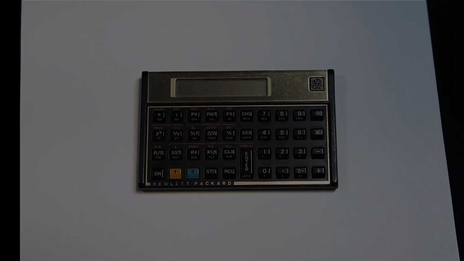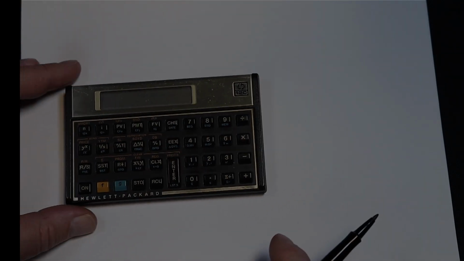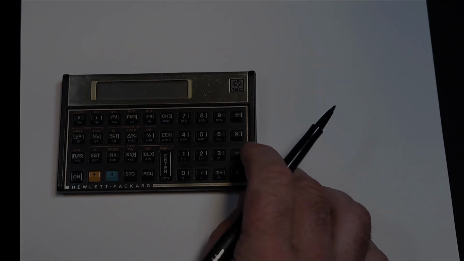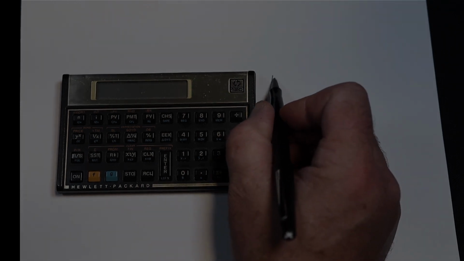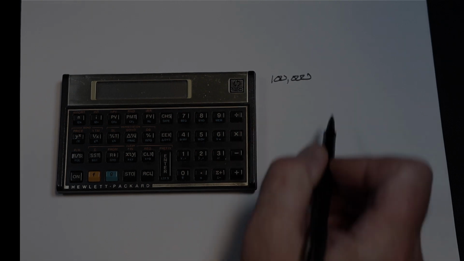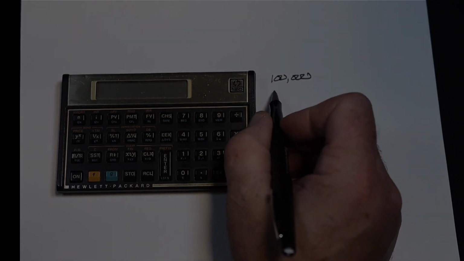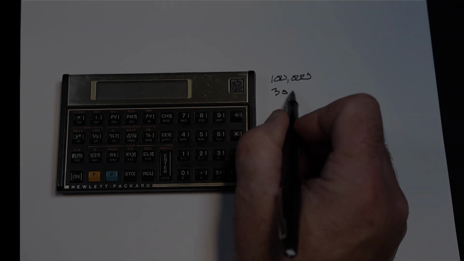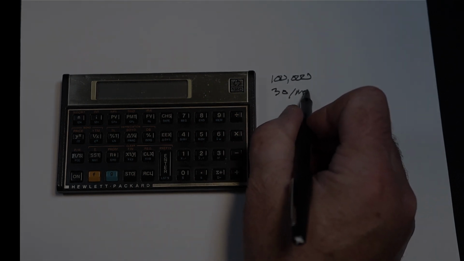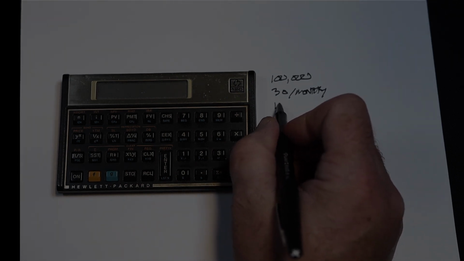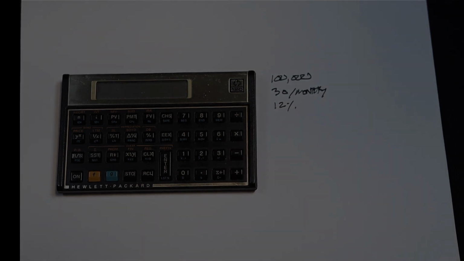So let's do a simple problem here. Let's just take a quick look at how this works. So let's say that I'm a borrower and I'm borrowing $100,000. That's positive money. I'm going to receive that in. And to keep this simple, we'll say I'm borrowing for 30 years with monthly payments. And again, to keep it simple, we'll say my interest rate is 12% per annum. So my question here is, what would my monthly payment be?